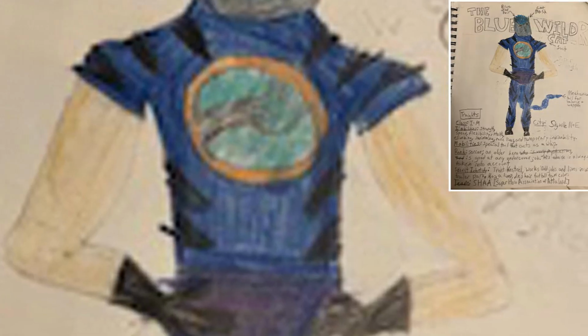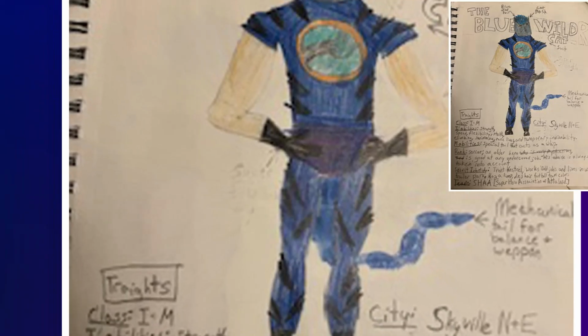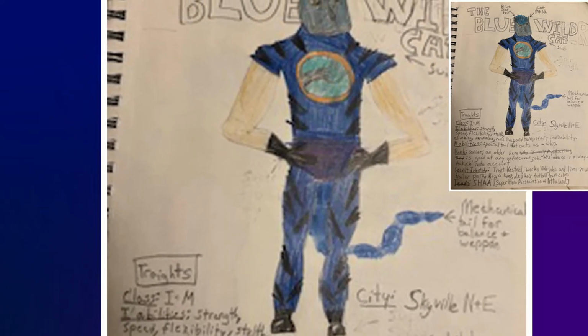I wrote and erased super strength because I was still trying to lay out the words well. On the other side, I wrote super flexibility with an arrow pointing at his hand for some reason. I think I decided to put both of these at the stat sheet part of the page, which is why I erased both, even though it left that whole side of the page pretty blank.